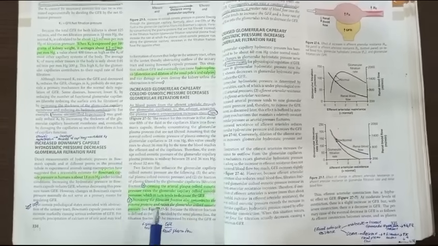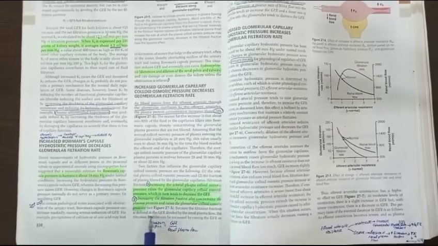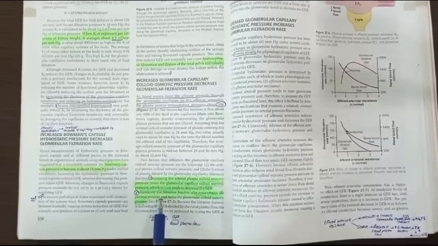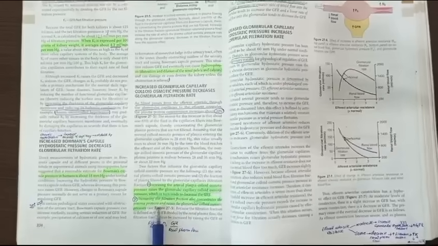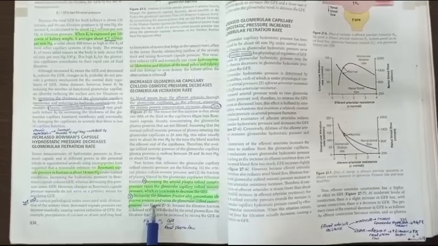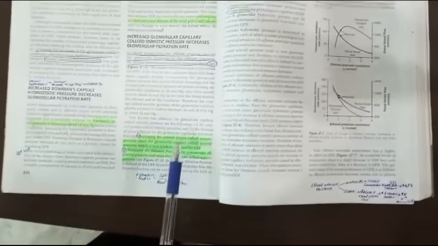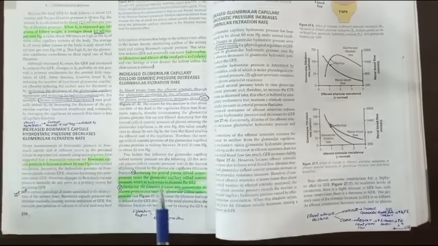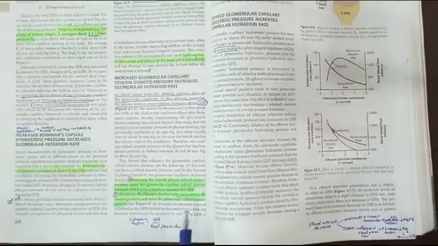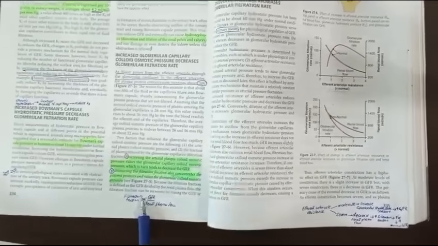The second is by increasing the filtration fraction. It is a very interesting thing. If the filtration fraction increases, more water will be lost, and the amount of proteins as compared to water will increase more. That's why the GFR will decrease in this way.